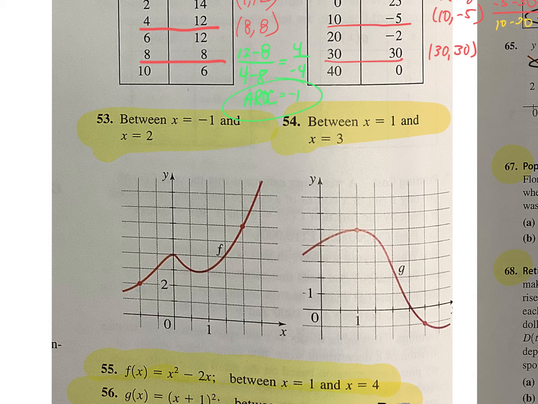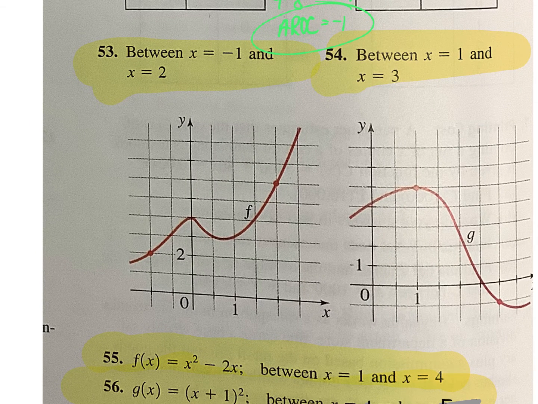All right, same thing applies, guys, if you have a graph. They're telling you where to look. If they're telling me where x is negative 1, well, here is negative 1. First of all, do you see how this is 0 here and then this is positive 1? So if this is 0, then this is negative 1. Do you see how it skips a little bit? Okay. So this point right here is negative 1, comma what?